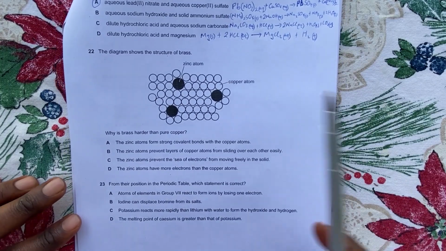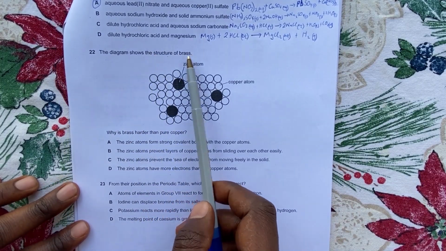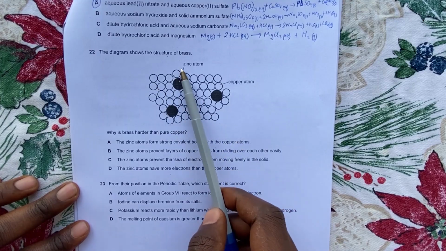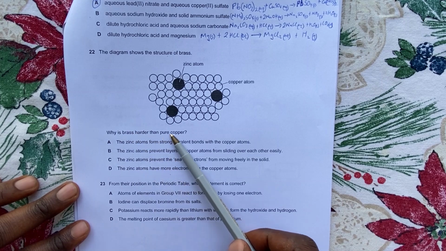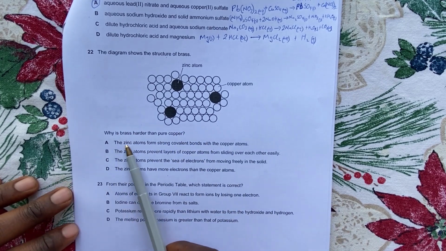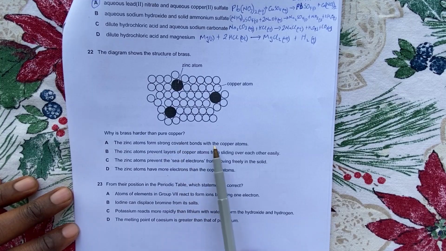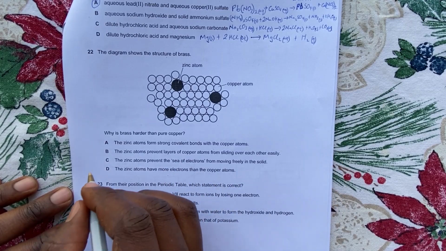Question 22, it reads, the diagram shows the structure of brass. So this is the structure of brass, where we have zinc atoms and copper atoms. Why is brass harder than pure copper? A, the zinc atoms form strong covalent bonds with copper atoms. B, the zinc atoms prevent layers of copper atoms from sliding over each other easily. C, the zinc atoms prevent the sea of electrons from moving freely in the solid. D, the zinc atoms have more electrons than the copper atoms. So the correct answer is B.